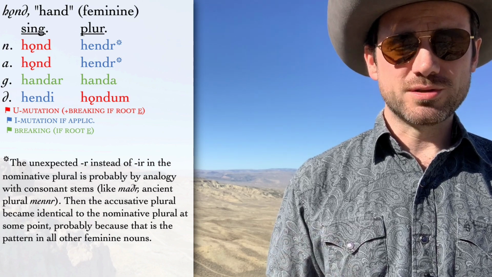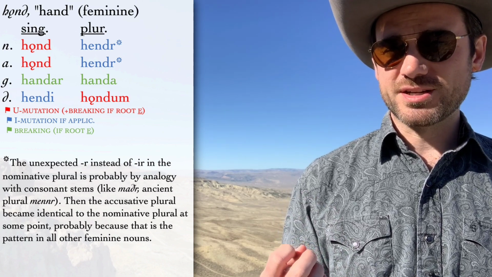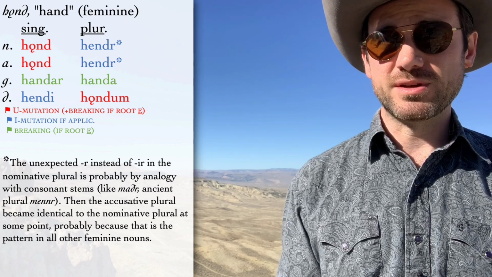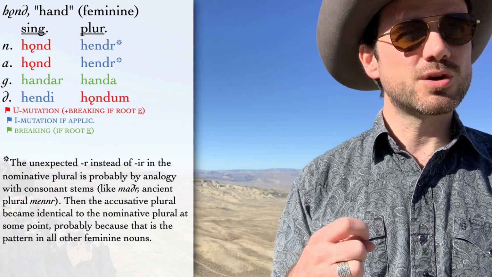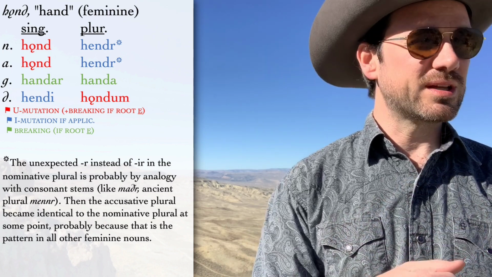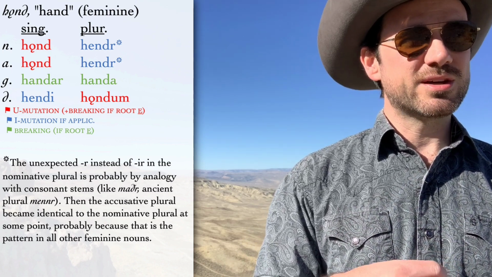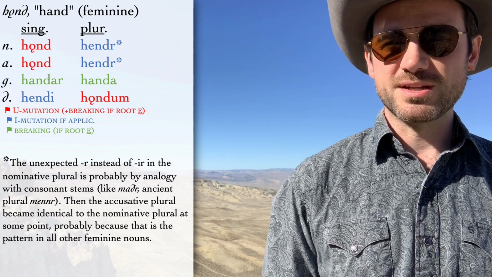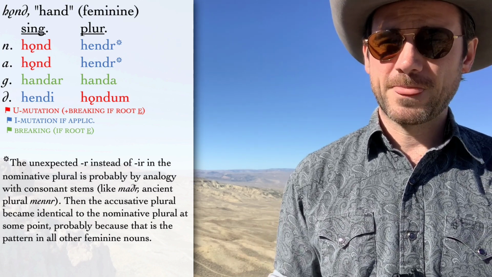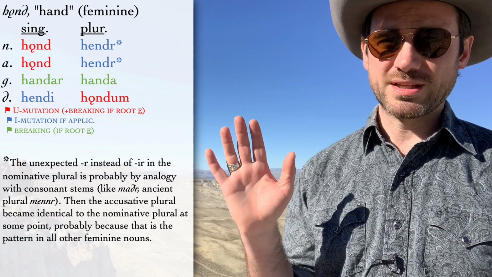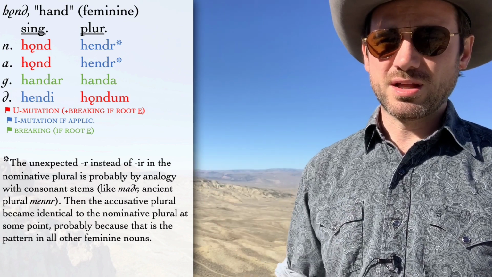handa, höndum. The plural has started to get analogized to consonant stems, which we're starting to talk about, stuff that's a little bit more like how modern men works. So the plural is not going to look like the masculine U-stems, but you can still tell in the singular this is an old U-stem, and it's a really important noun to know that doesn't really work like any other noun. So hönd, hönd, handar, hendi, hendr, handa, höndum.